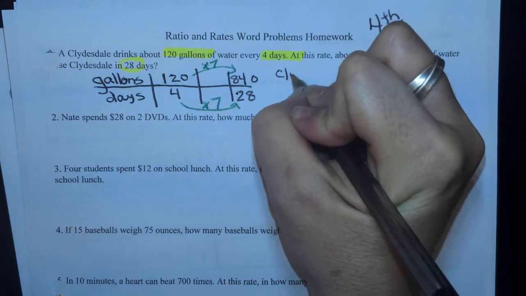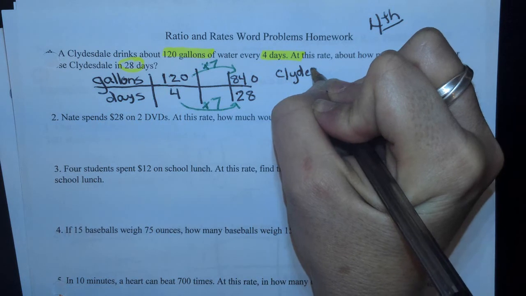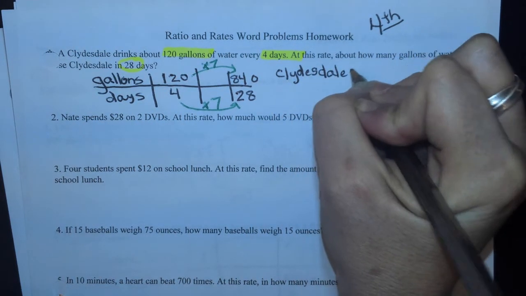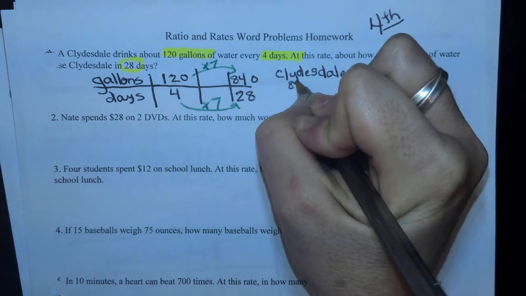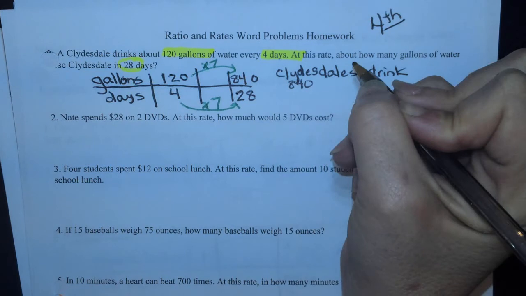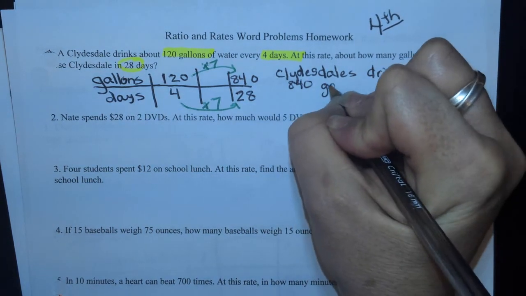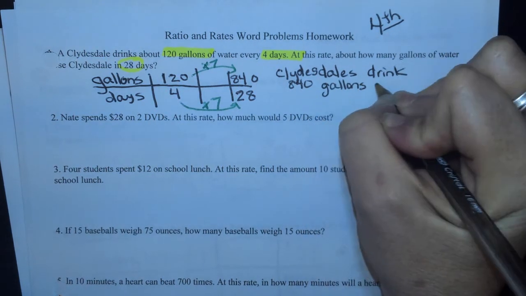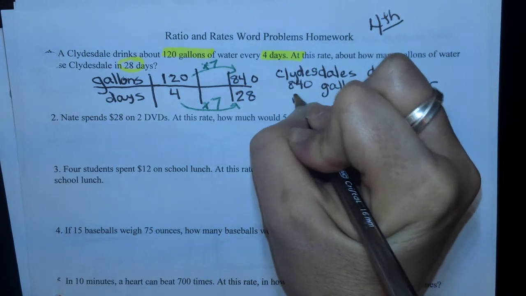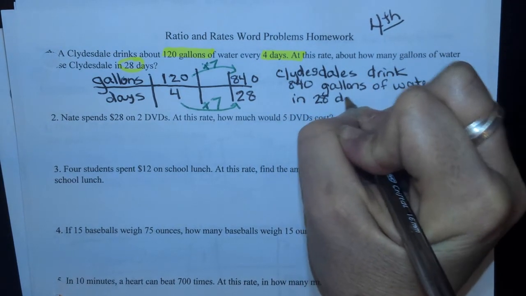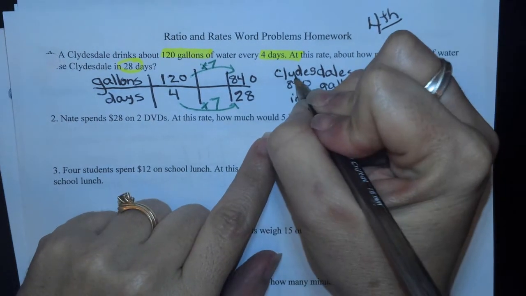There you go. Yeah, I like that. Clydesdale's drink. I can't spell it. A Clydesdale's a horse. A big, pretty horse. It's a horse. 840 gallons of water in 28 days. Make sure you got the numbers in there.